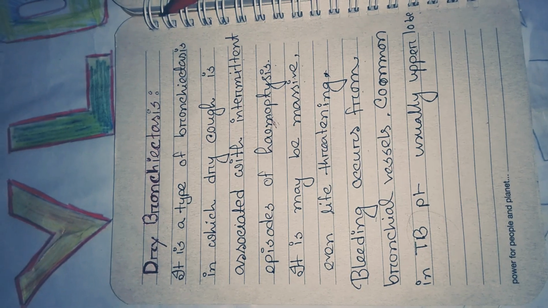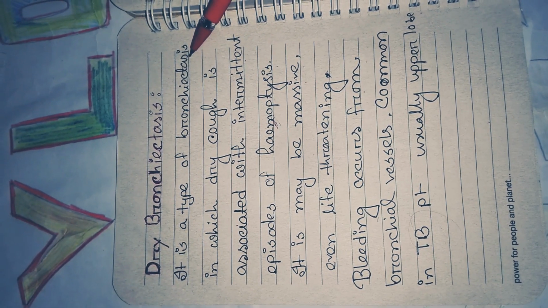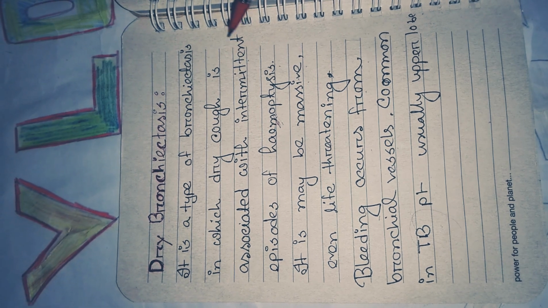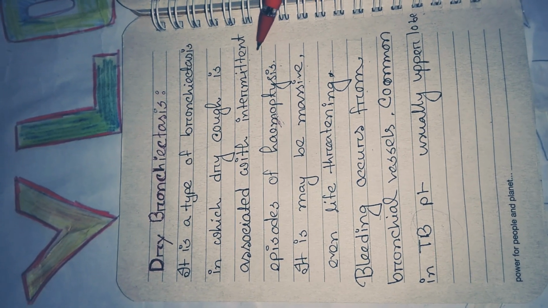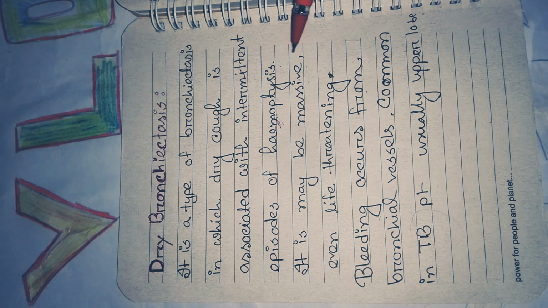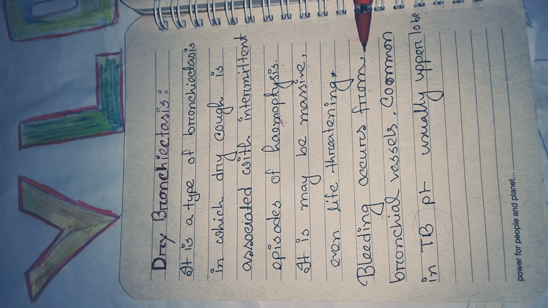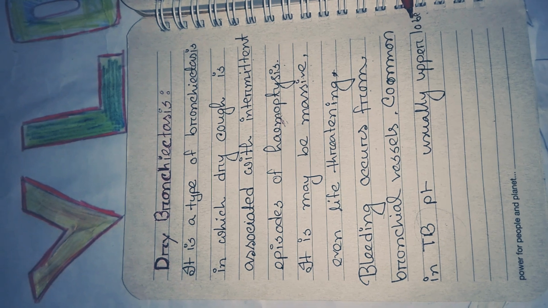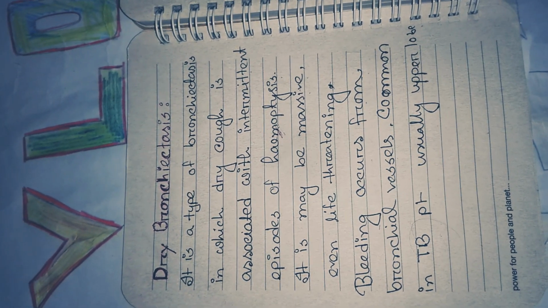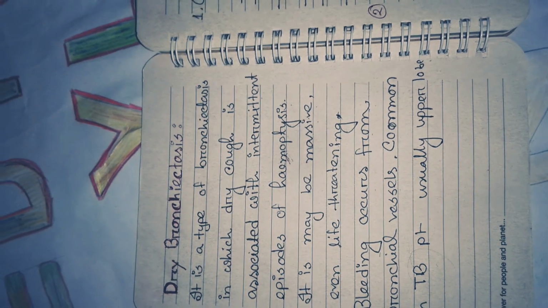Now we know what is dry bronchiectasis. This is a type of bronchiectasis in which dry cough is associated with intermittent episodes of hemoptysis. It may be massive, even life-threatening. Bleeding occurs from bronchial vessels, common in tuberculosis patients, usually in the upper lobe. This is also called bronchiectasis sicca.